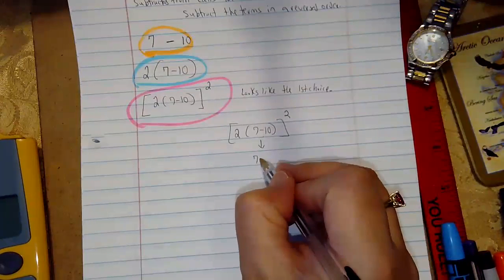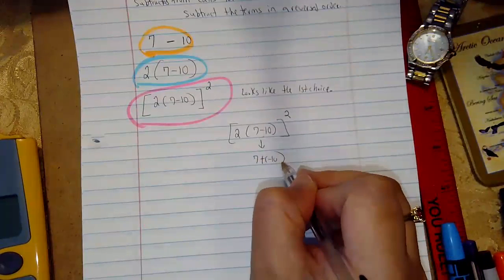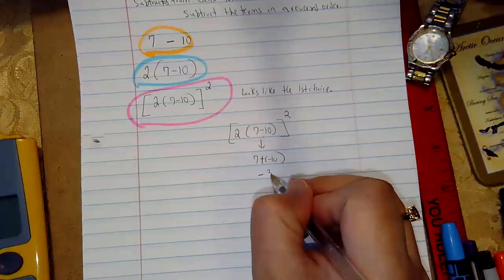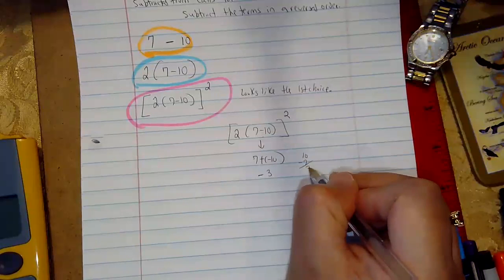This is 7 plus a -10. And I'm going to have to go with a negative. You have to decide on your sign. I'm going to have to subtract. So 10 minus 7 is 3.